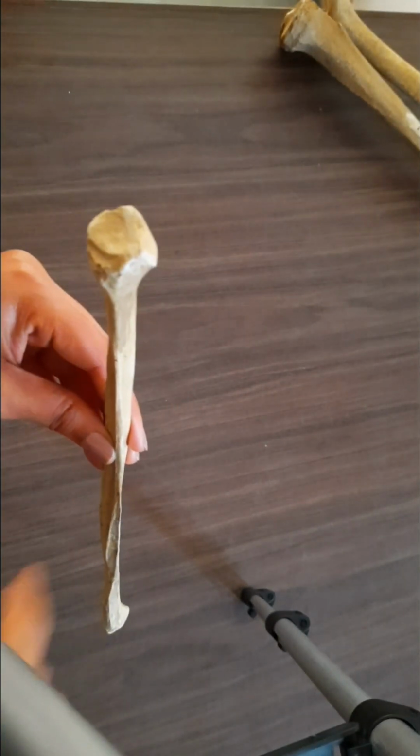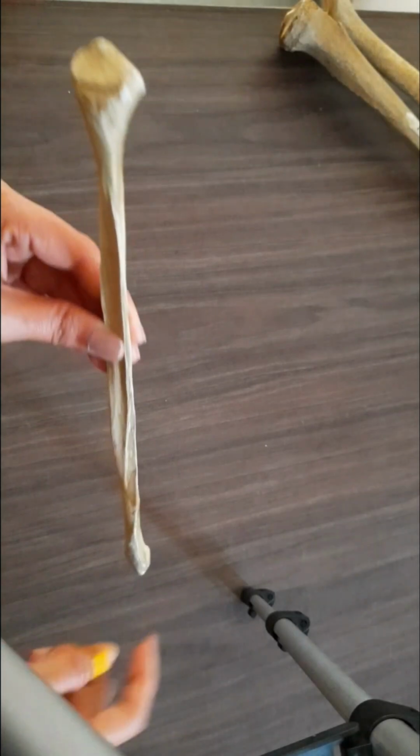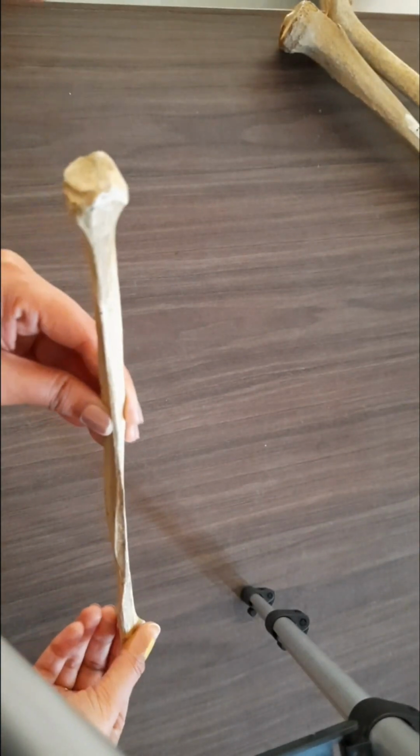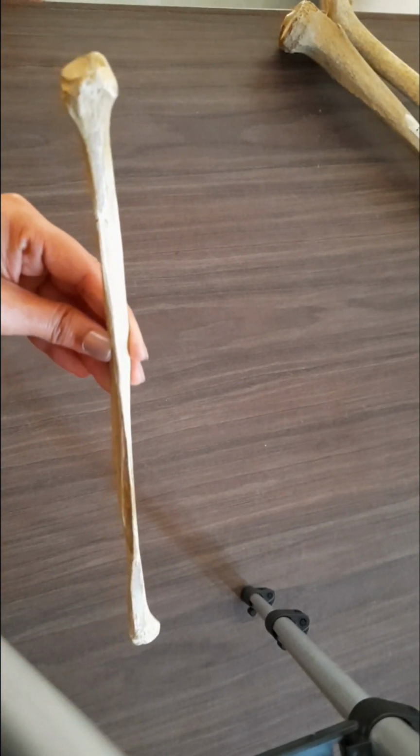The upper end and the lower end of the fibula are both subcutaneous. We can palpate them.